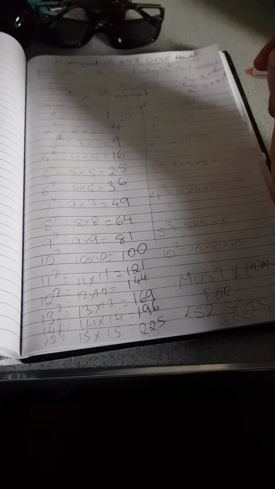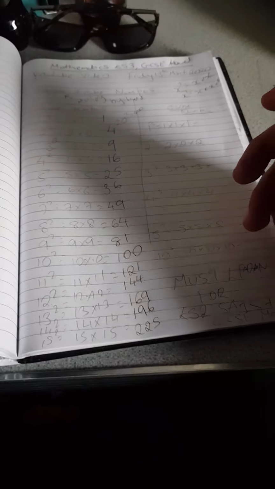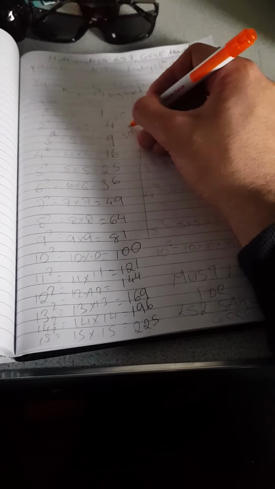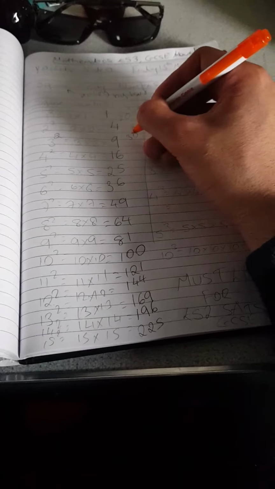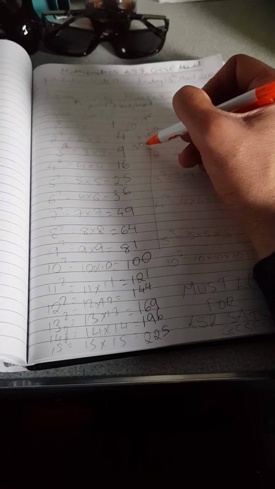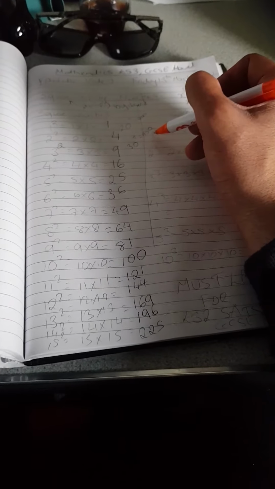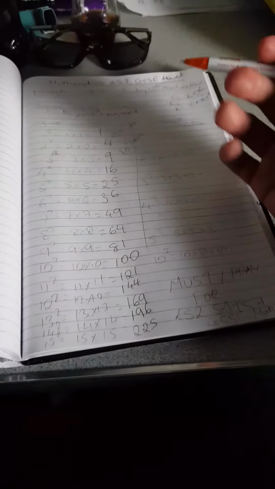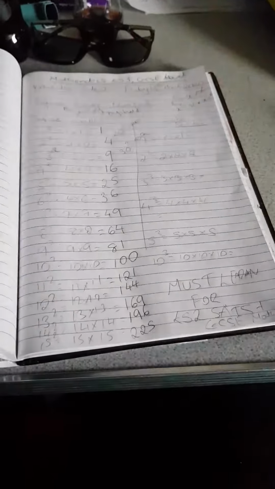That might be a bit confusing, but for example 30 squared will be 900. I know that 3 squared is 9, so I have to add on 2 zeros if I'm squaring. If I'm cubing, I would add on 3 zeros. If it's power of 4, I would add on 4 zeros, and so on and so forth. So make sure that you remember these.